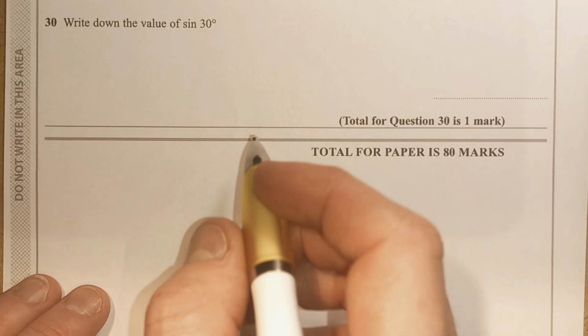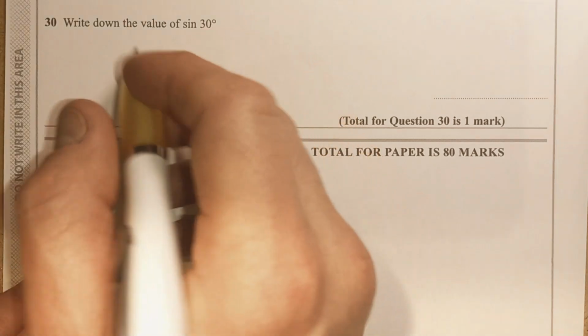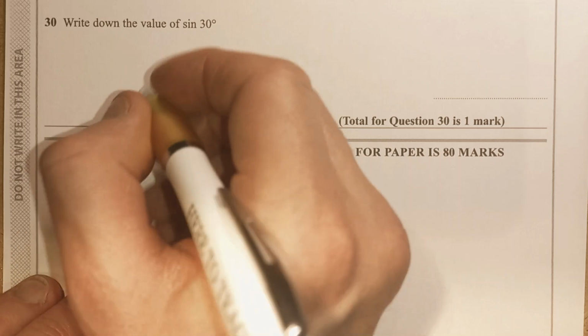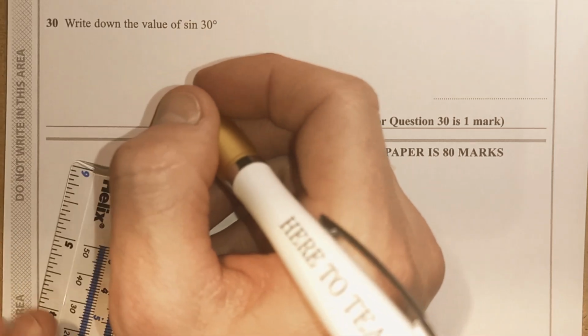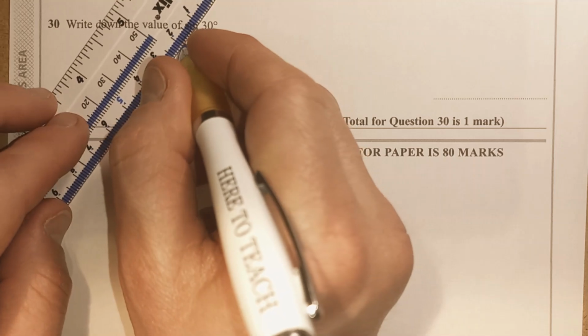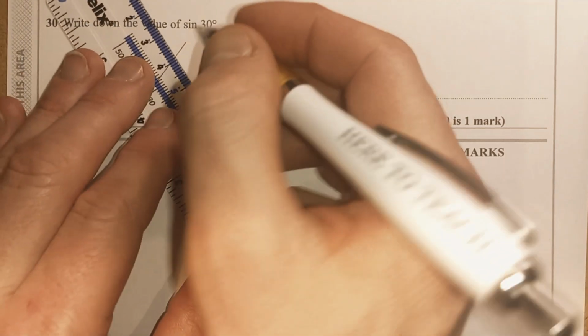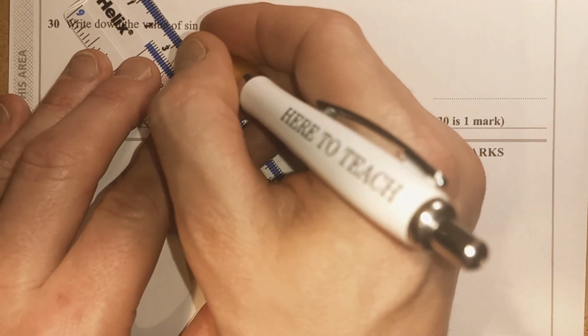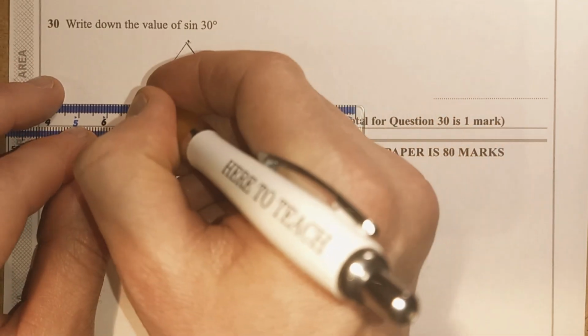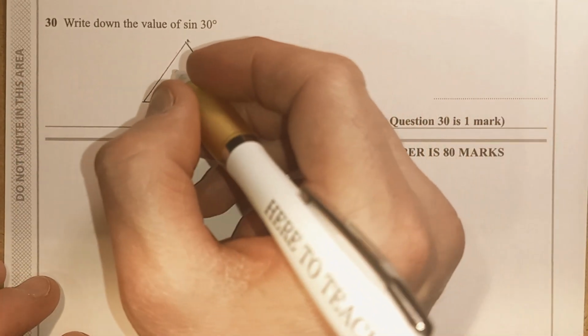And what you need to remember is that all of these trigonometrical functions are based on triangles. So we'll do a quick sketch of an equilateral triangle. Doesn't have to be exact, but as long as we know it's supposed to be an equilateral triangle.